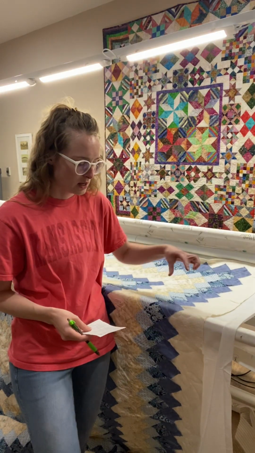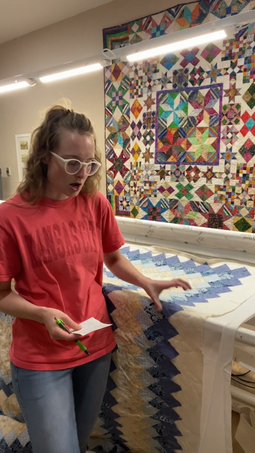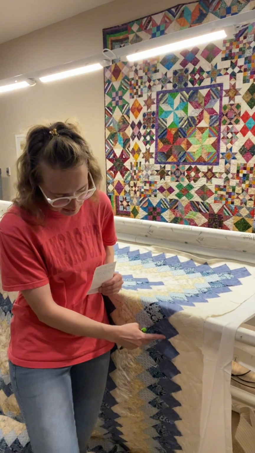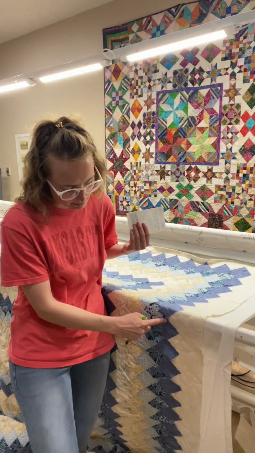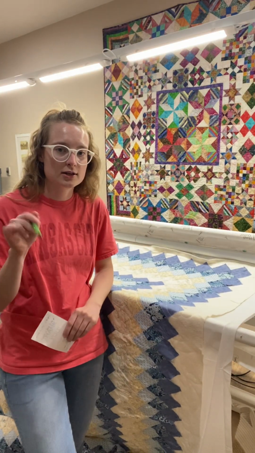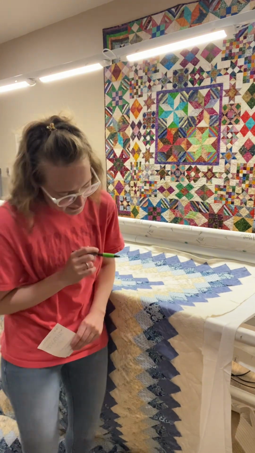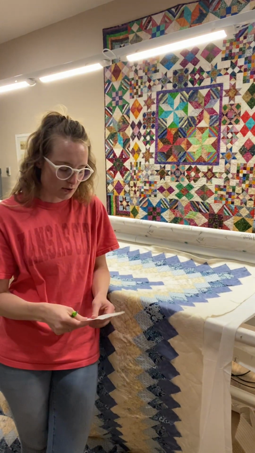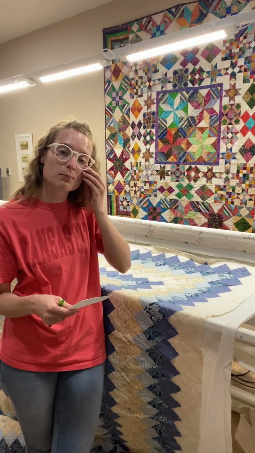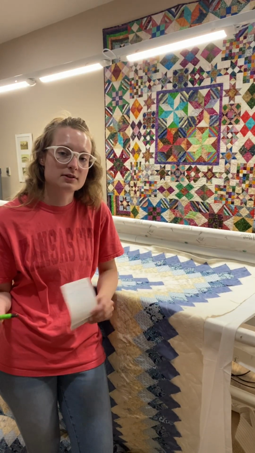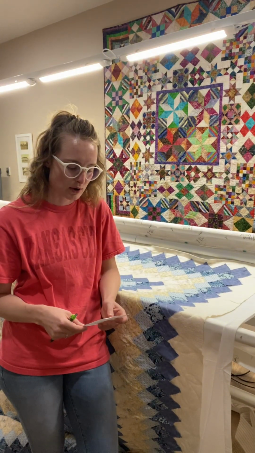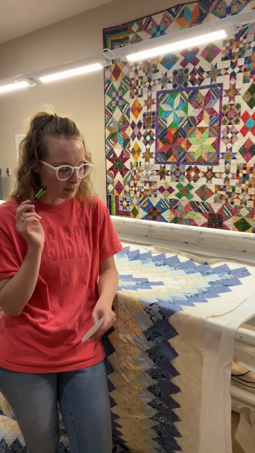So each of these blocks is a 3-inch block. For the width, technically in a triangle, it's called the hypotenuse. You can either measure it or you can use the Pythagorean theorem, which I use, just to give me an exact number. So for a 3-inch block, my hypotenuse is 4.24 repeating. For the sake of math and quilt ease, I'm going to round that up to 4.25.